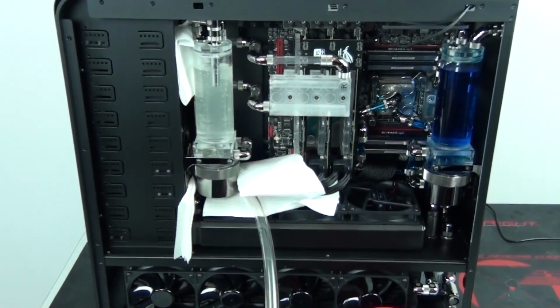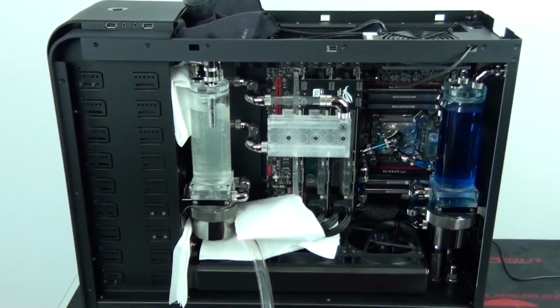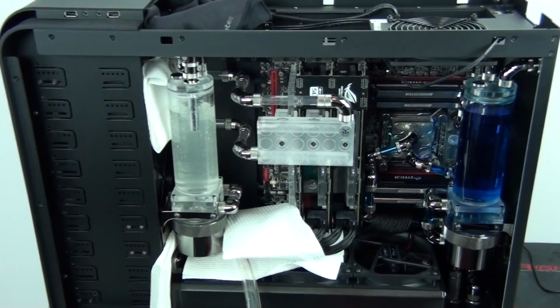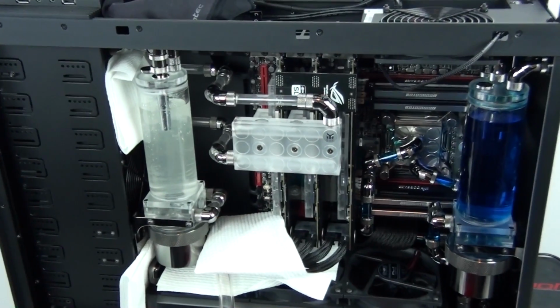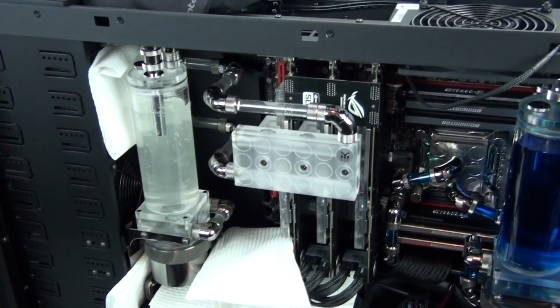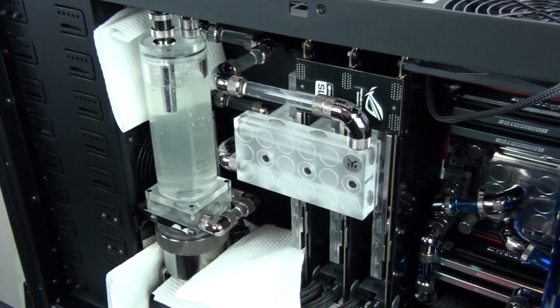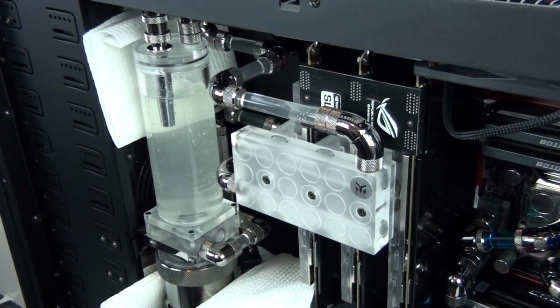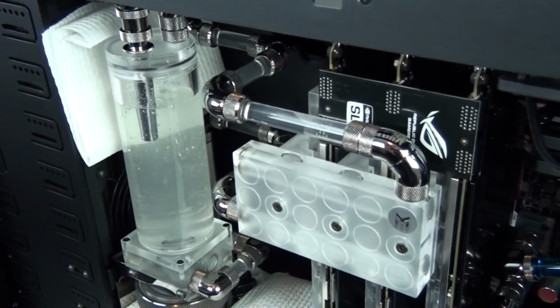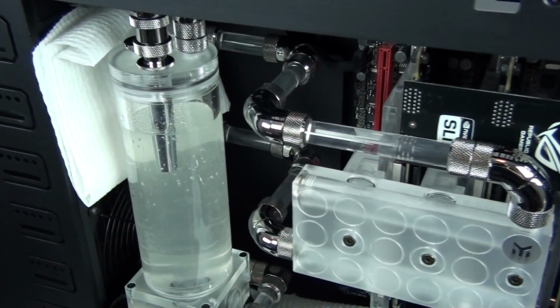So the loop is now full and circulating, and the color of the coolant currently is certainly not the color that it's going to end up as. It's this whitish color just because of all of the air, the micro bubbles that are in the loop. It will take 2 or 3 hours for the micro bubbles to come out of this loop, and a day or so for all of the air to come out.